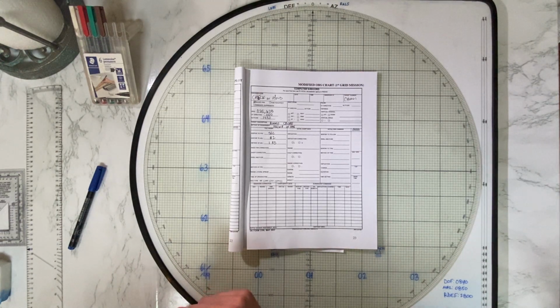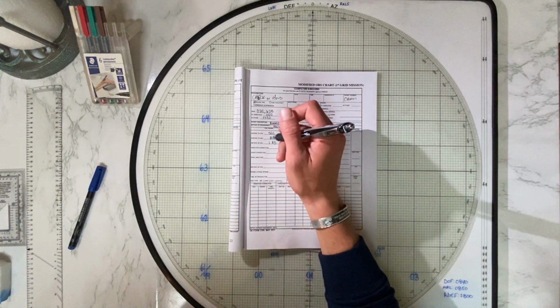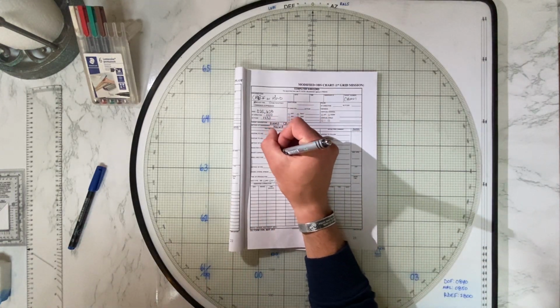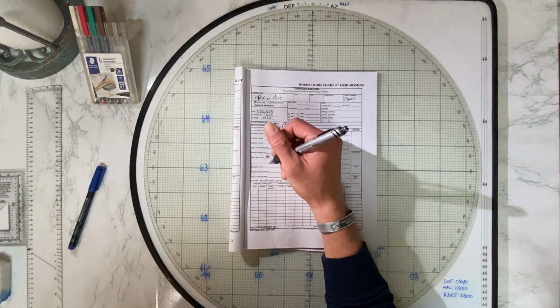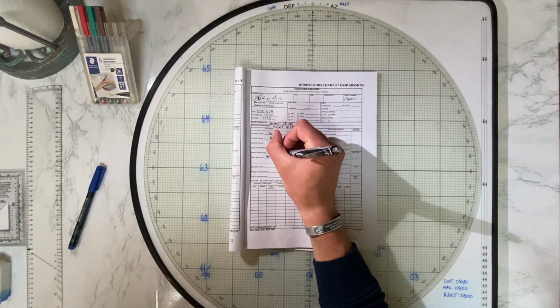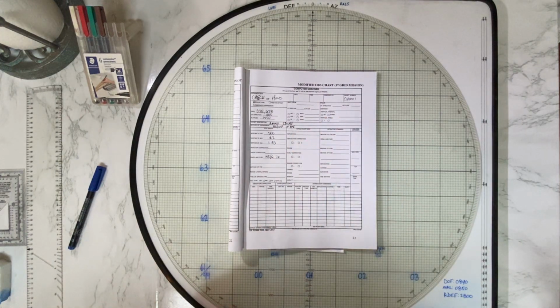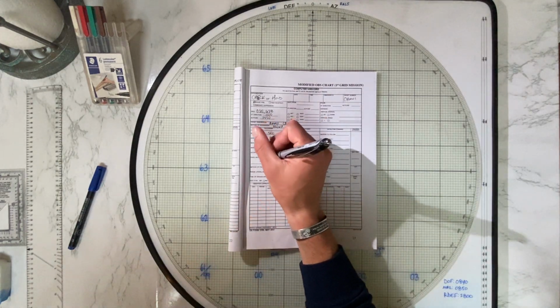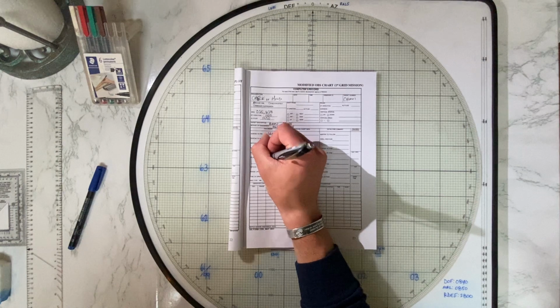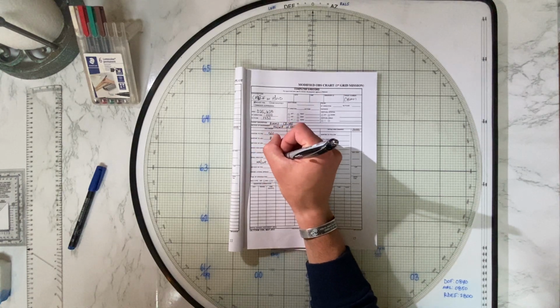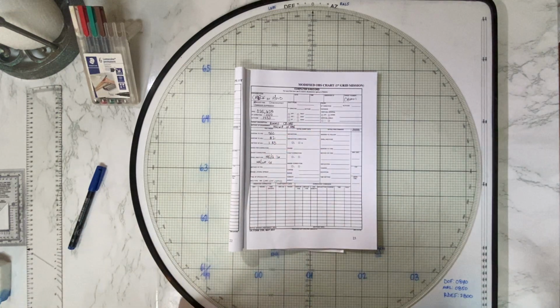And then for my shell and fuse, I'm going to give him exactly what he's asking for here. HE quick in the adjust, and then the HE and white phos in the effect. All right.